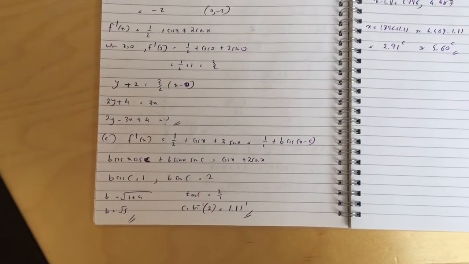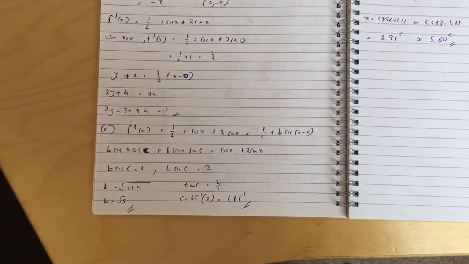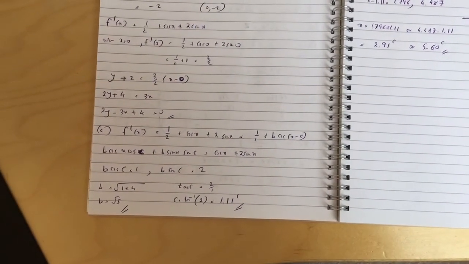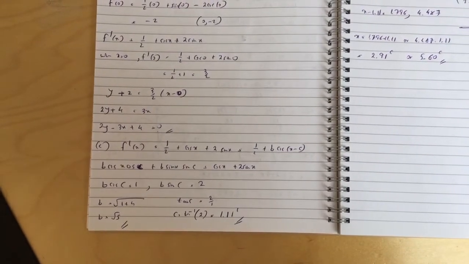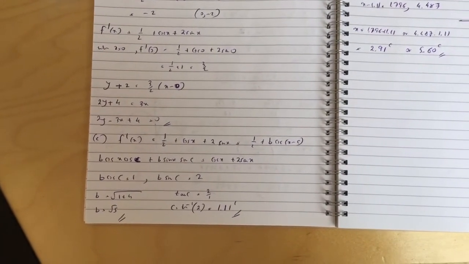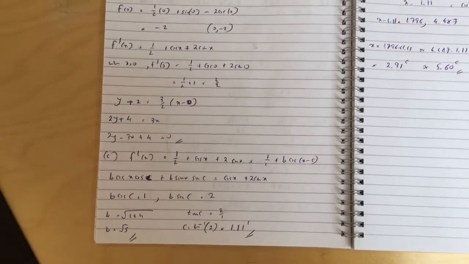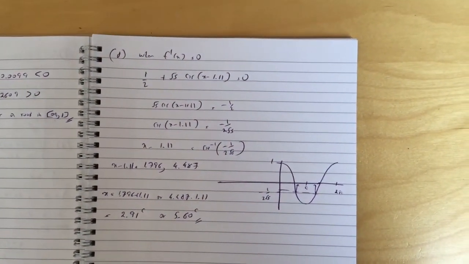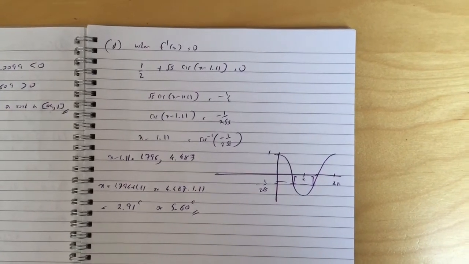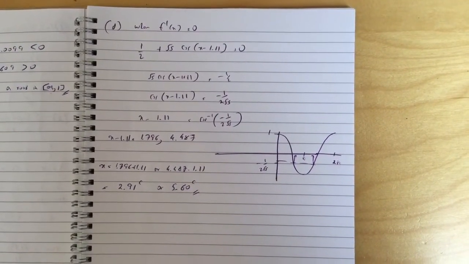This is quite simple. You just use the trigonometry, b cos x cos c plus b sin x sin c equals cos x plus 2 sin x, and then you get b equals root 5 and c equals 1.11. And once you've got that, you can just write the equation in terms of that, and then make it equal to 0, and then you get these answers here.